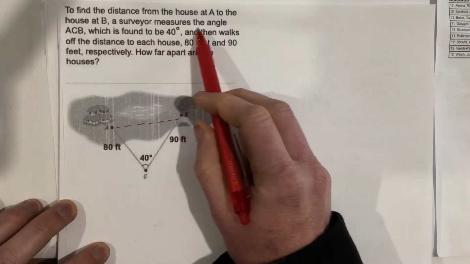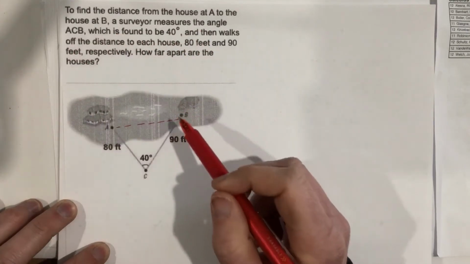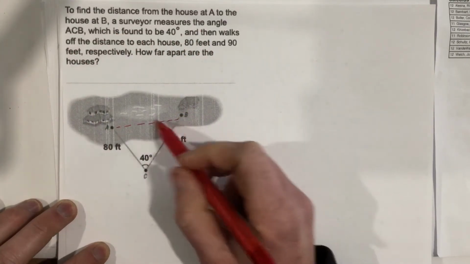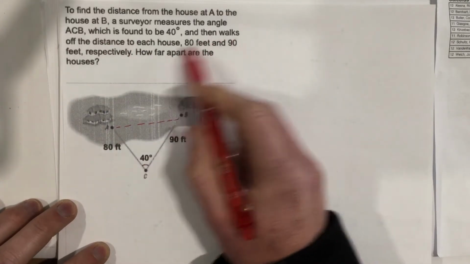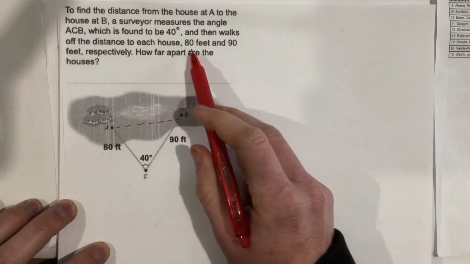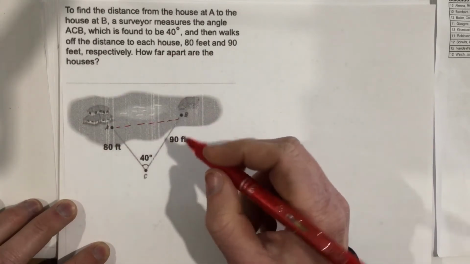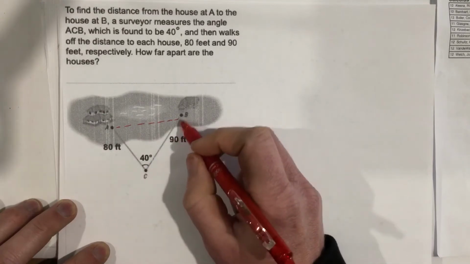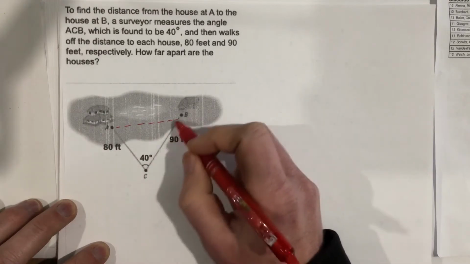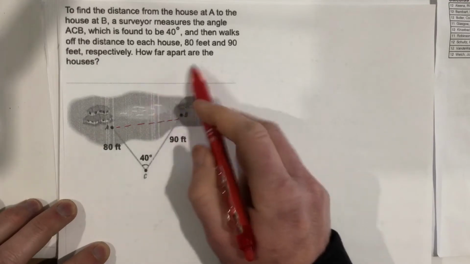A surveyor measures the angle ACB, which is found to be 40 degrees. So that's that angle there, 40 degrees. And then walks off the distance to each house, 80 feet and 90 feet respectively. So 80 feet from house A to point C, and 90 feet from C to B. How far apart are the houses?